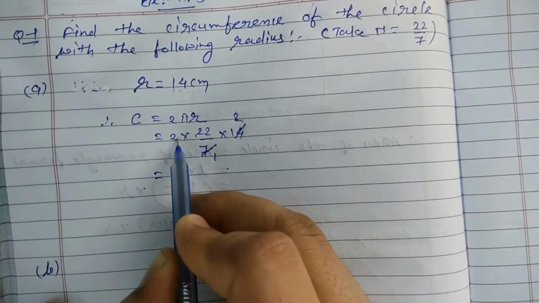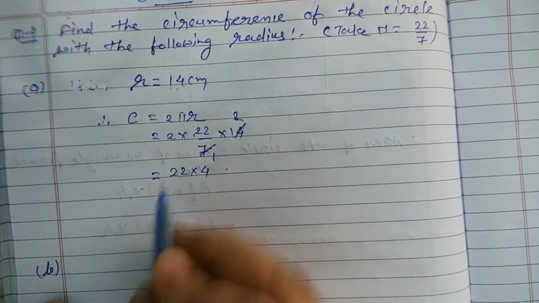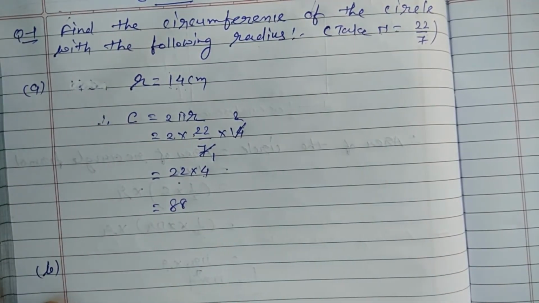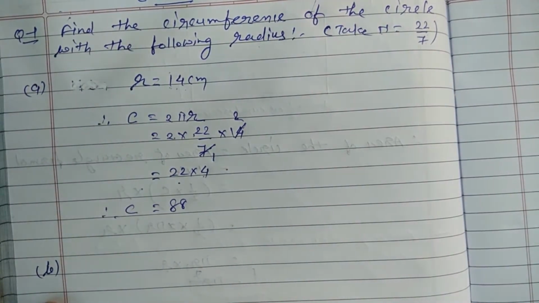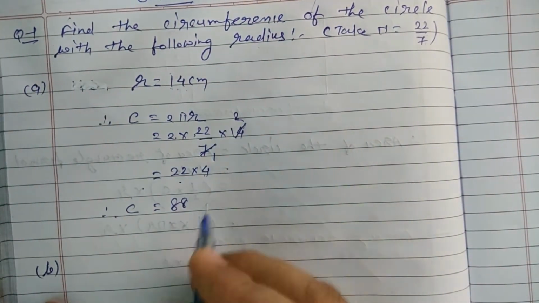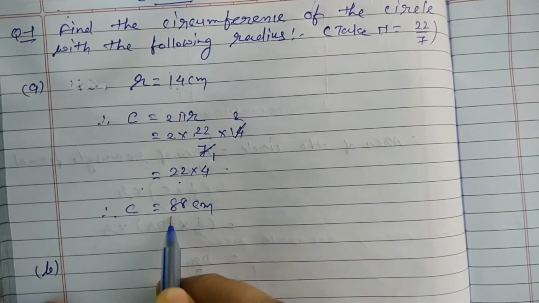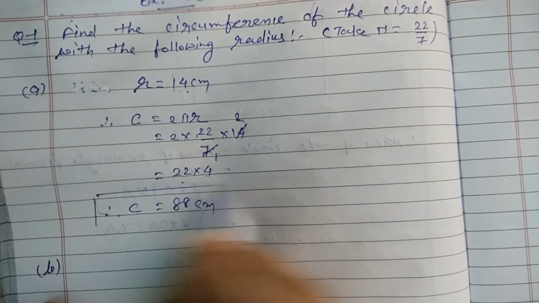This 2 multiplied by 2 is 4. 22 multiplied by 4 is 88. And that is our circumference. The circumference has a unit. Here it is centimeter. So circumference is equal to 88 centimeter for radius 14 centimeter.